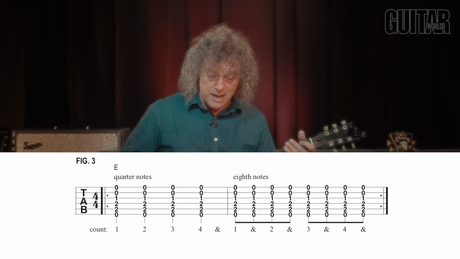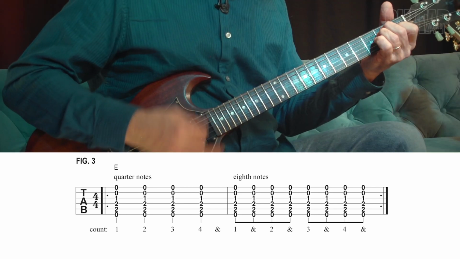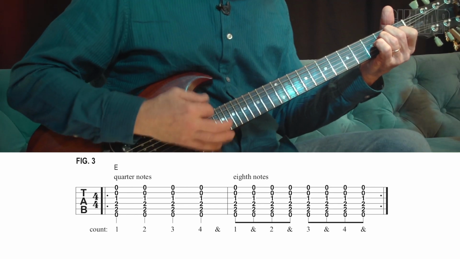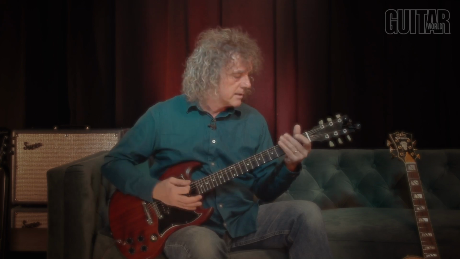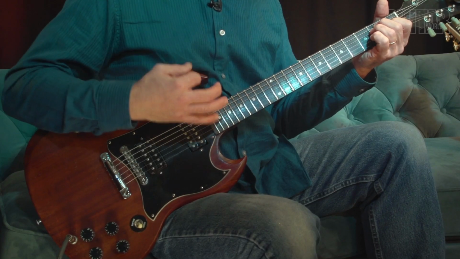And then on the second time through, I went 1 and 2 and 3 and 4 and. That's kind of like your rock, pumping, punk, metal. Usually it's done with power chords, but consecutive downstrokes definitely sound a lot different than that down up. It's a completely different feel. It's a little more urgent sounding. This is laid back.